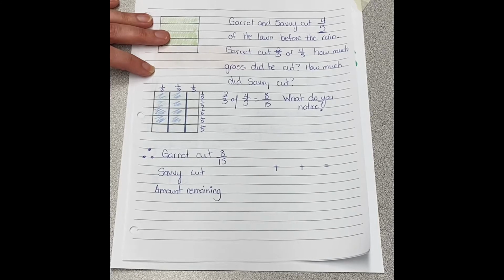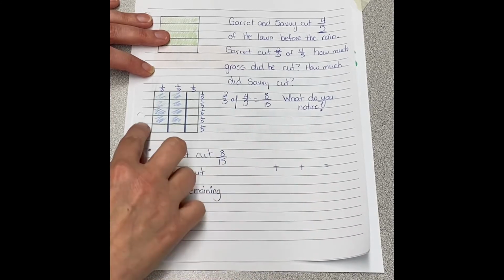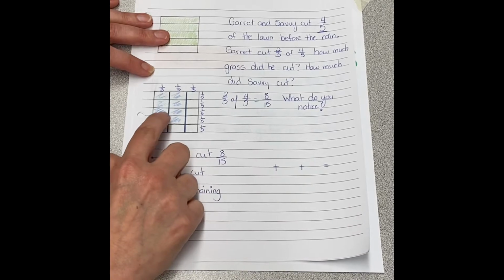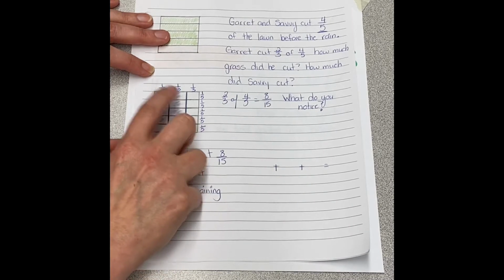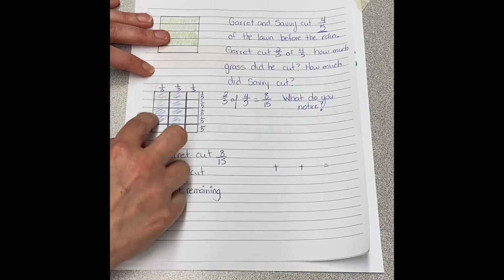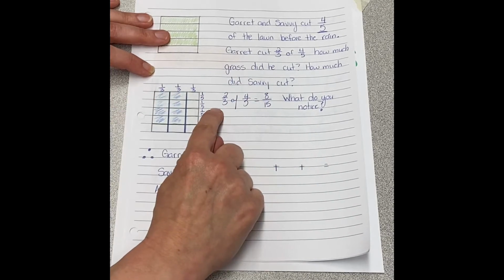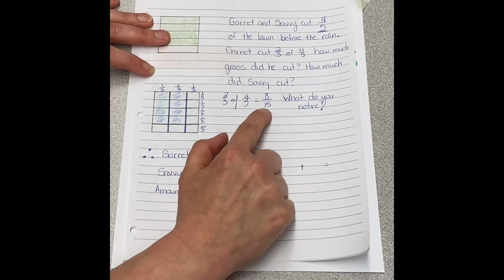So my new denominator is 15 because I've divided the whole into 15 equal parts. And I can count up 1, 2, 3, 4, 5, 6, 7, 8. So I know that Garrett cut 8/15. So here it is here. 2/3 of 4/5 equals 8/15.